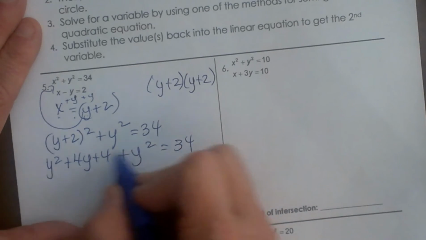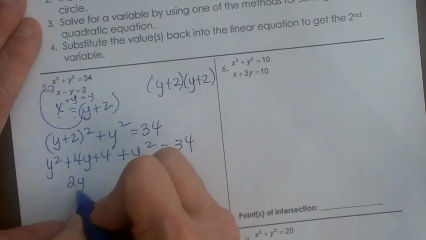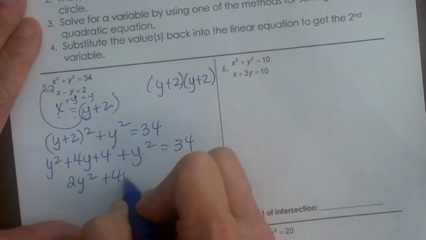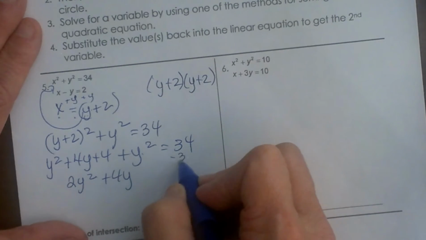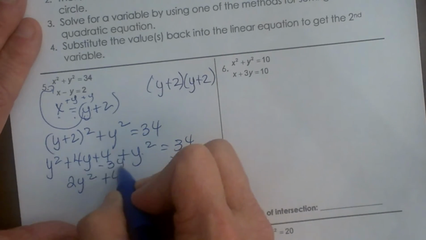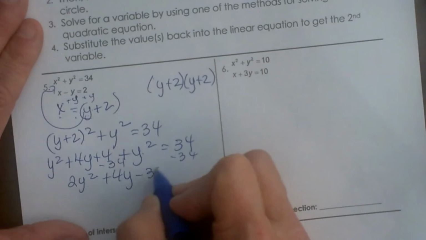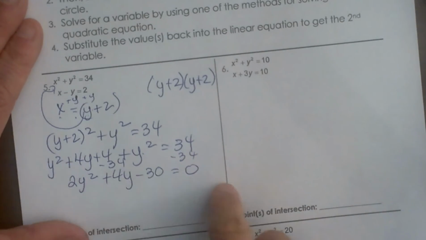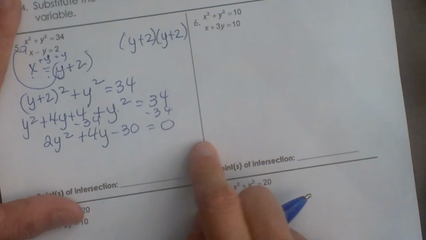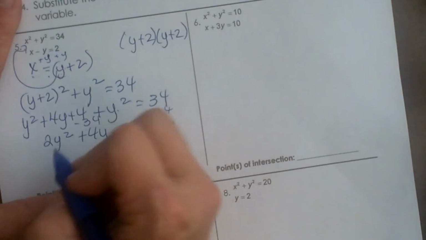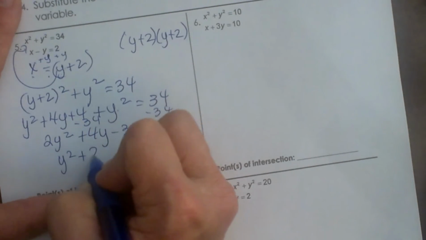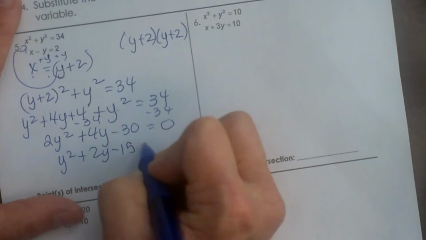Well, we're going to combine these two together. So we have 2y squared plus 4y. And then we're going to bring this 34 over. So let's subtract 34 and combine it with a 4. So that's minus 30 equals 0. Always on quadratics, get it set equal to 0. Now, divide everything by 2 because it makes it easier. So we can now factor this.